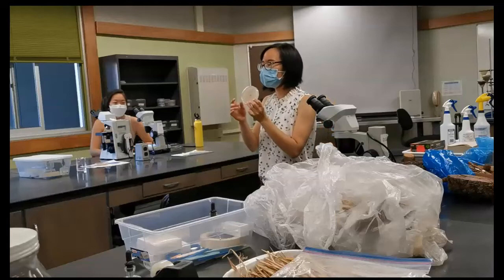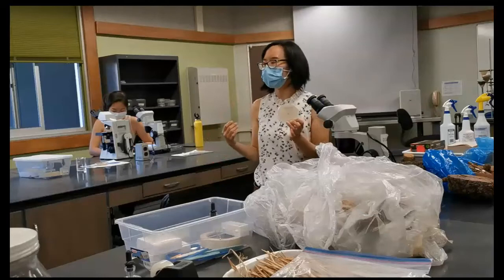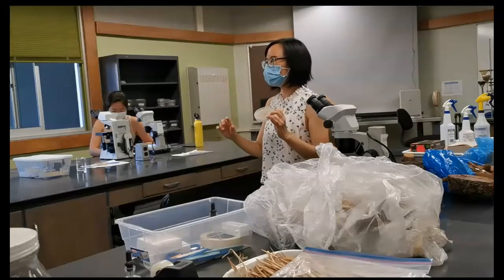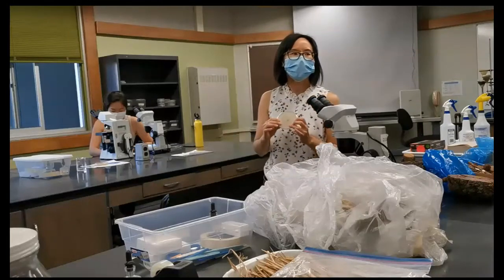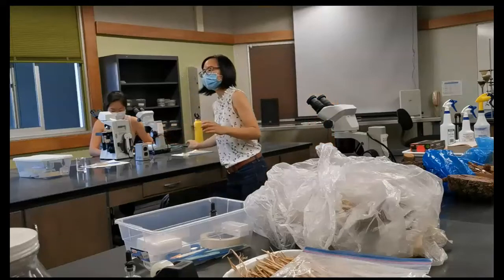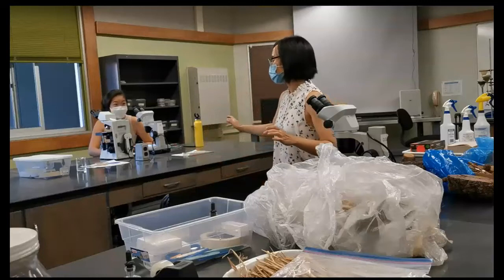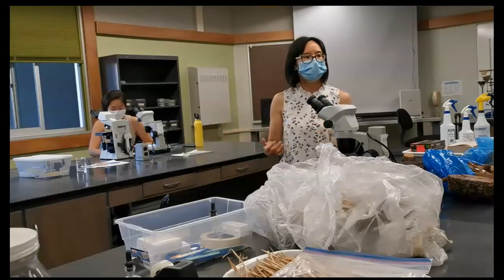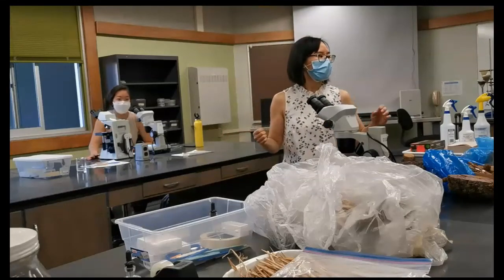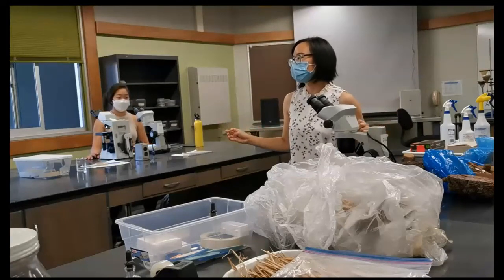So Rhizopus produces sporangia on sporangiophores, and that structure looks like a lollipop. Inside the sporangia, when it breaks, you can see lots of tiny sporangiospores. So with this culture, you can make a water mount, wet mount, or tape mount slide and observe under the microscope. So that's that.